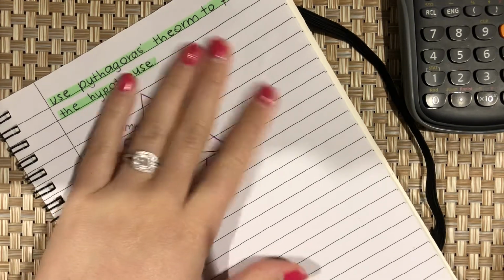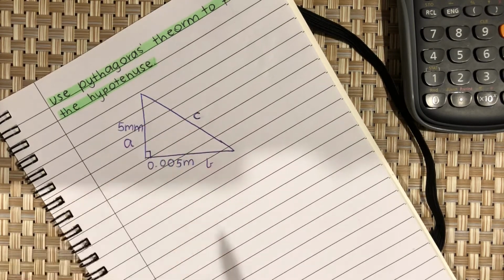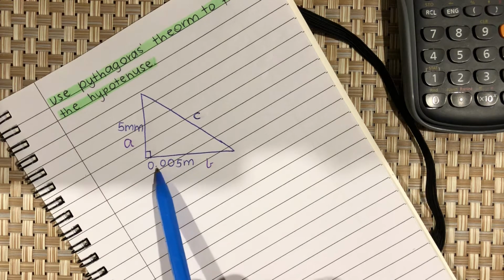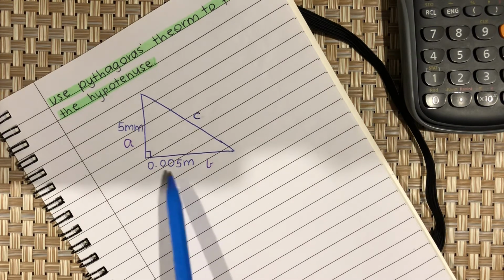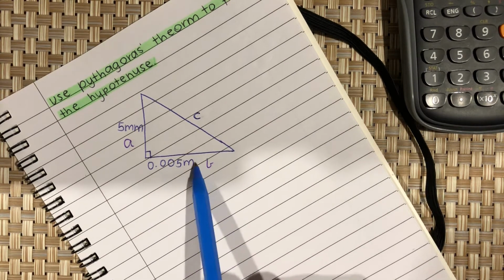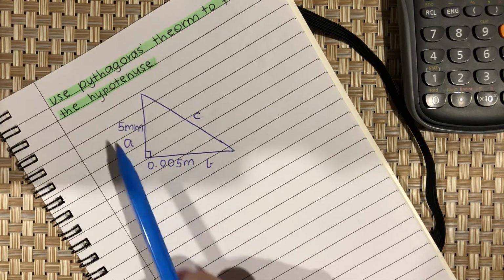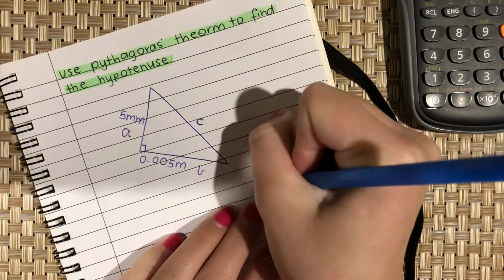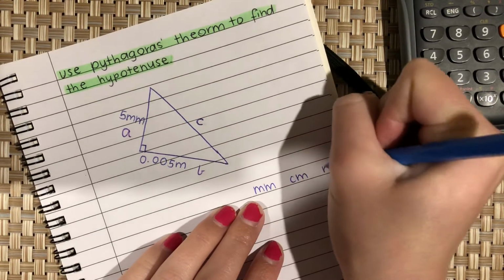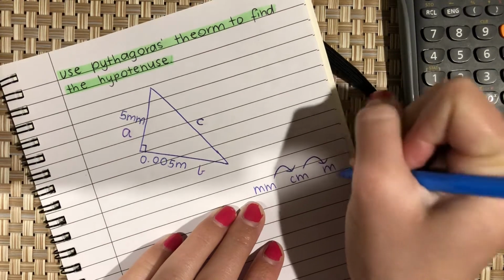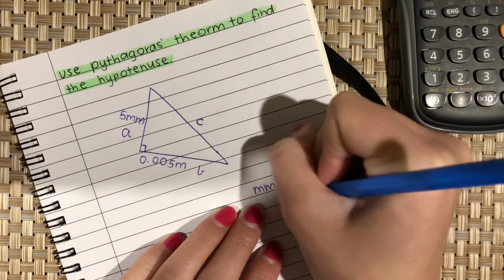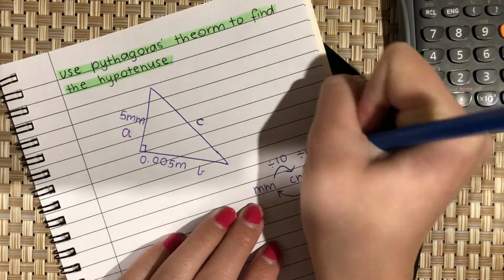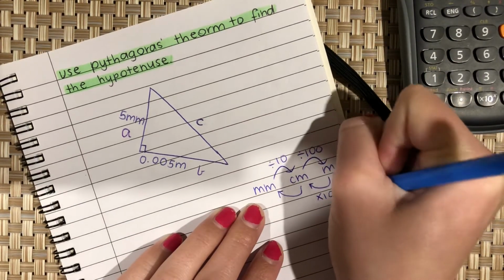Now, the question doesn't tell me what units they want it in, but because I don't want to deal with a decimal, I'm going to convert this to millimeters and get an answer in millimeters. So you guys should be experts at this since you used it for measurement.